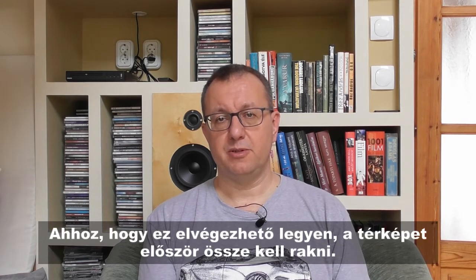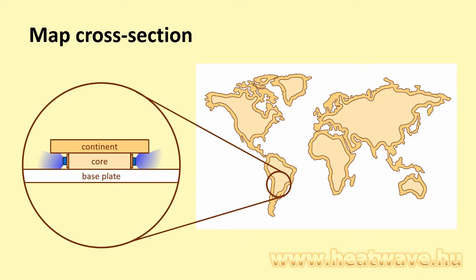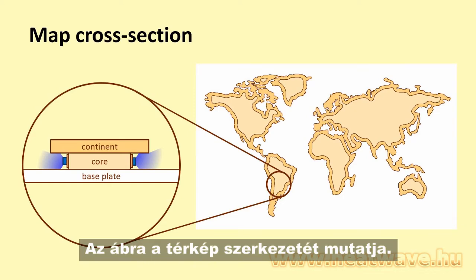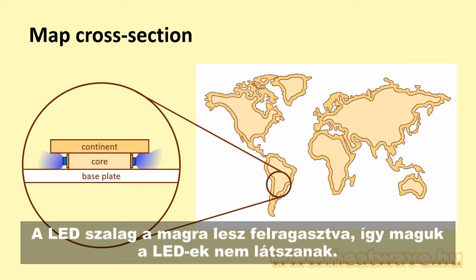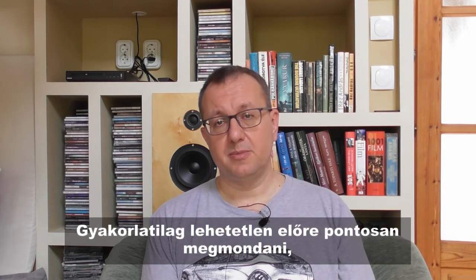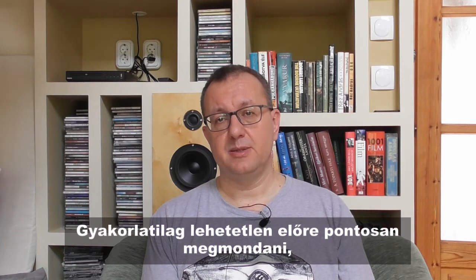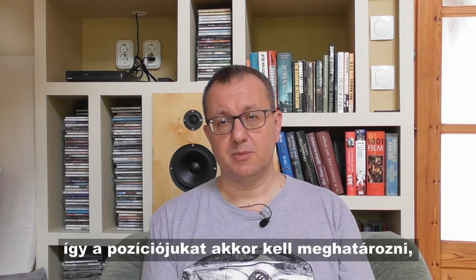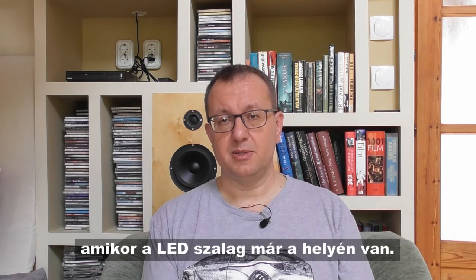To be able to perform this simple step, the world map must already be assembled. Let me explain why. This figure shows the structure of the map. The blue rectangles represent the LEDs. The strip will be glued to the core so that the LEDs themselves are not visible. It is almost impossible to tell the location of the LEDs precisely in advance, so it must be determined when the LED strip is in place.